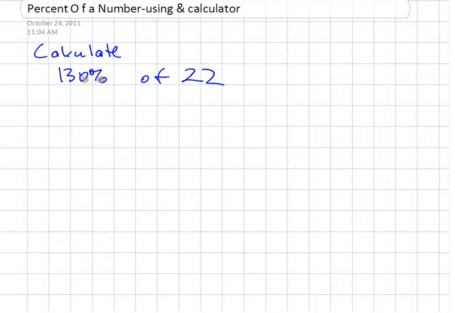Most calculators don't have a percent button on them. The simple ones have a percent button on them. Scientific calculators don't have a percent button on them because you don't need one, right? As long as you know what percent means, you don't need a percent button. What does percent mean? Per 100, right? It basically means divided by 100. On your calculator, if you're going to work out 130% of 22, you write this as a decimal, and then you can put it on your calculator.